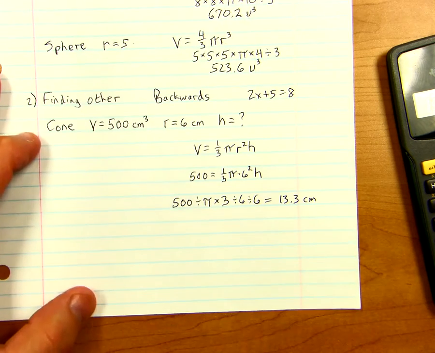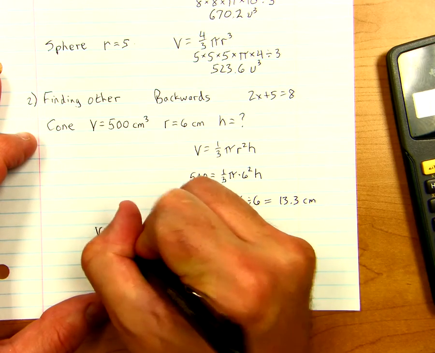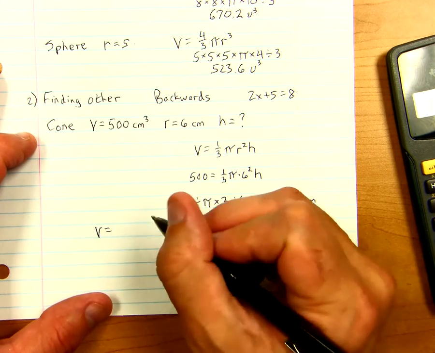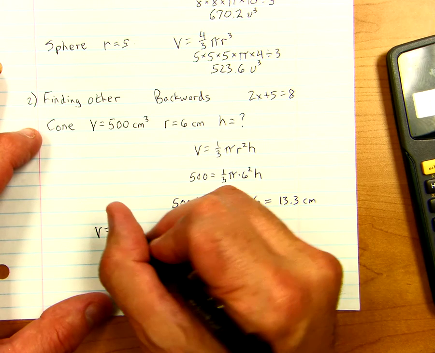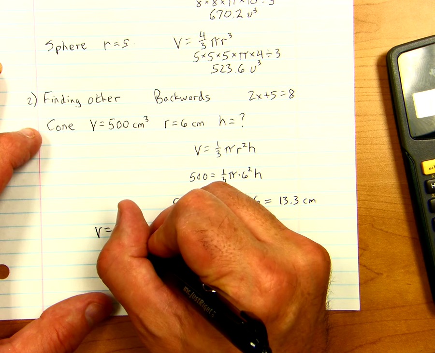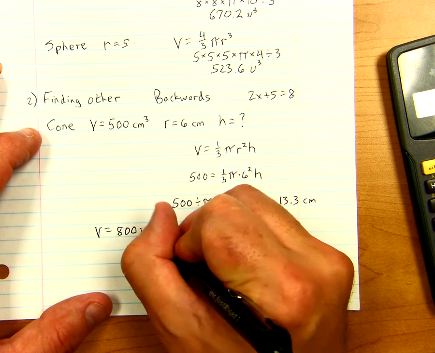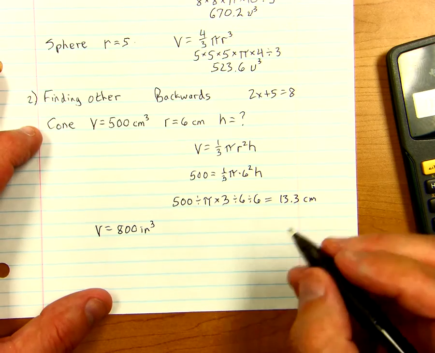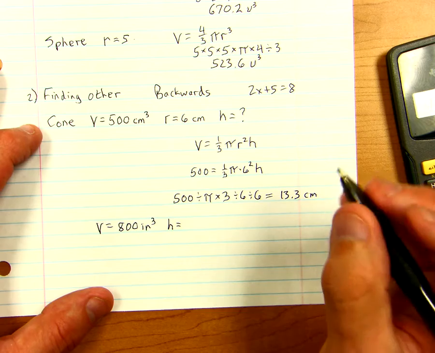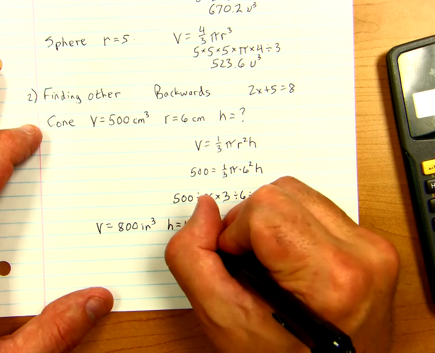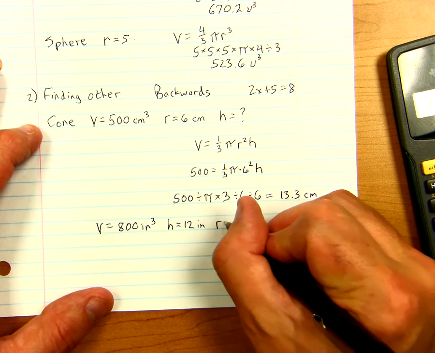Last one, last example. It's the hardest one. Volume of, we'll do a cone again. We'll go 800 cubic inches. This time I'm going to give you the height. 12 inches tall. Find the radius.